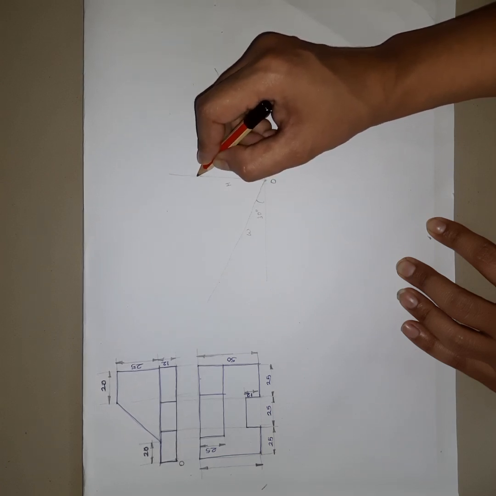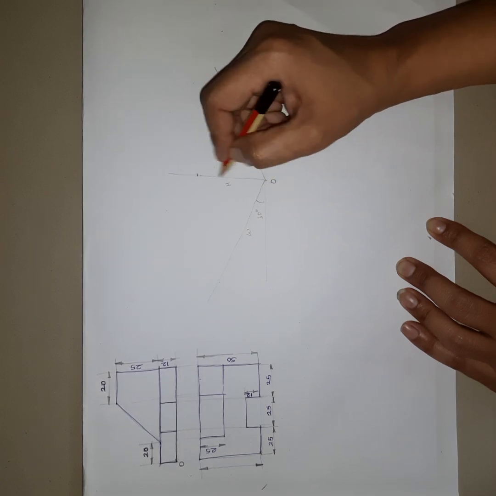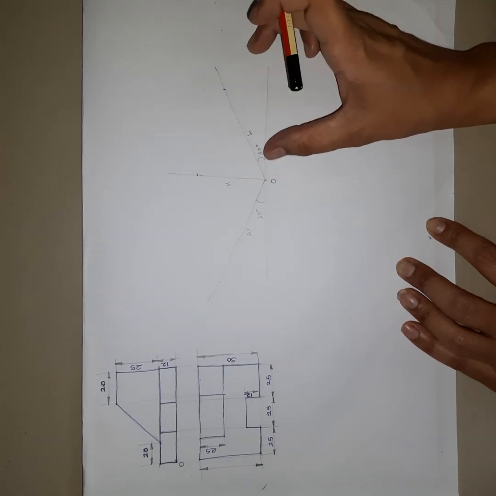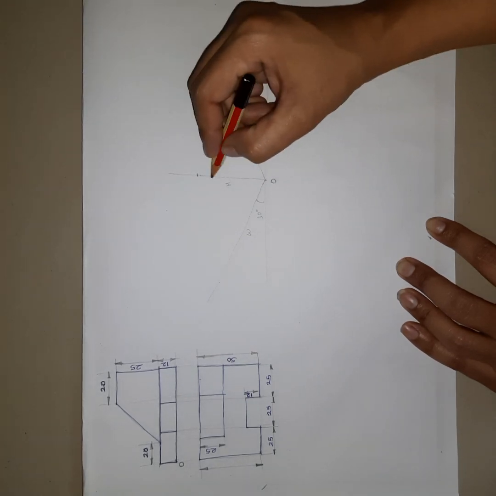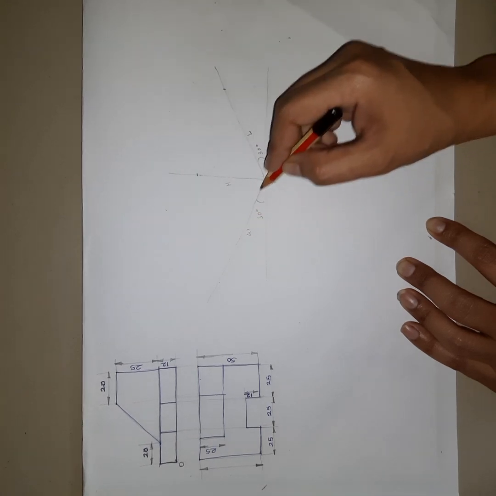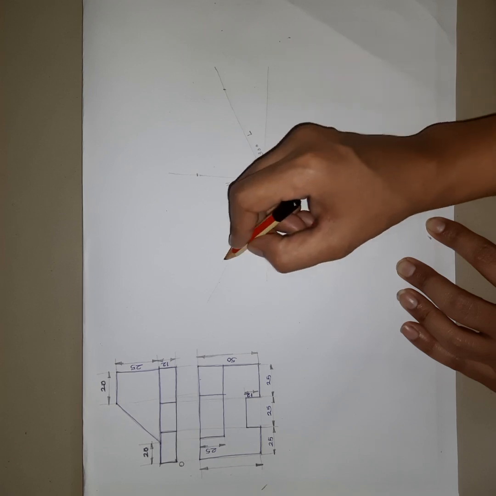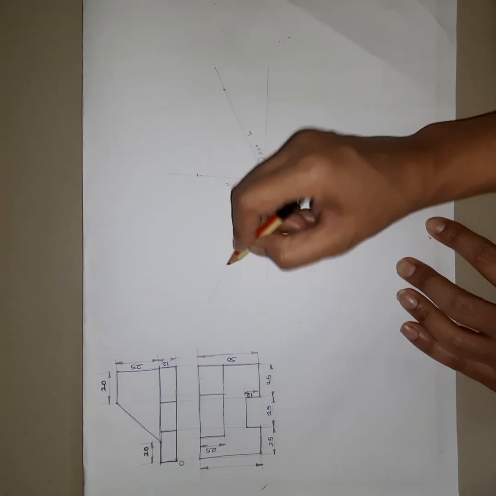I'll mark here 37, and this is 75. And the total width is 50.